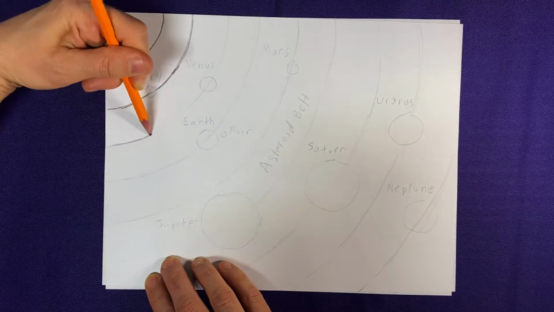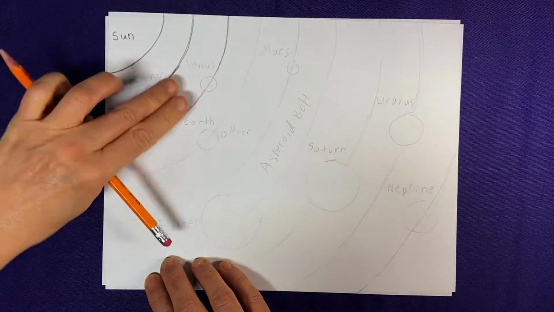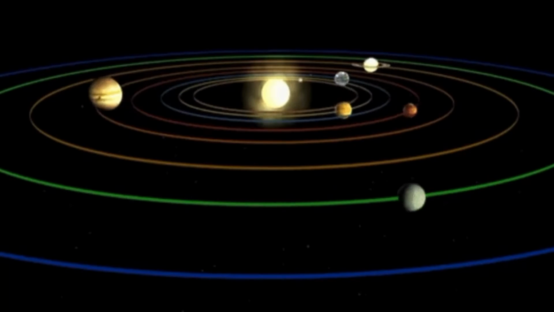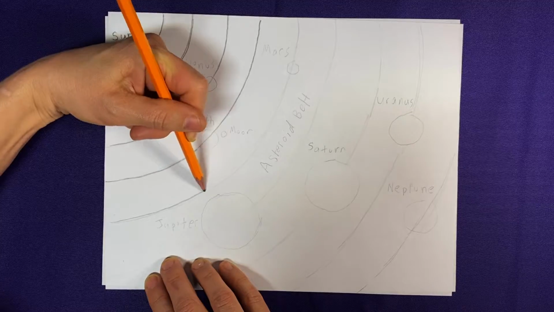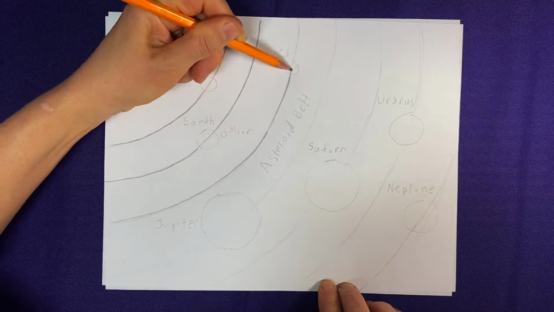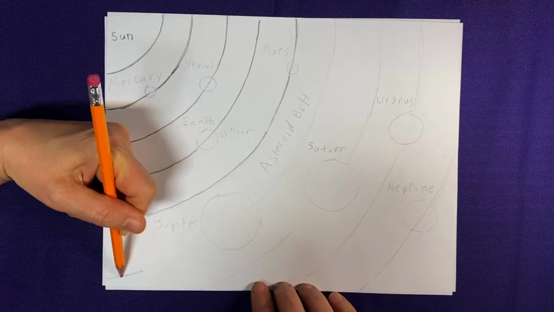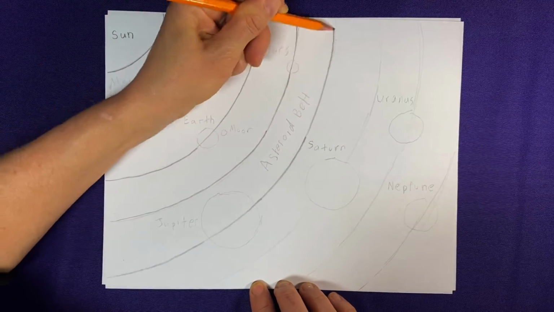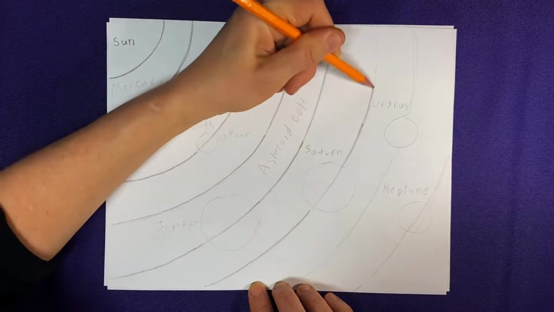These curves represent the orbit around the sun. The orbit is a path that each planet takes around the sun. Now make sure you have 8 of them. You're going to have 9 if you include the sun. 9 lines.